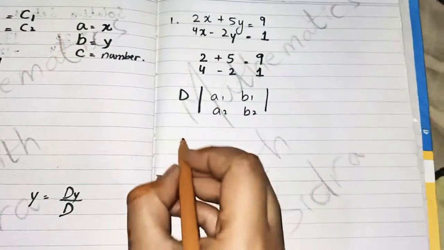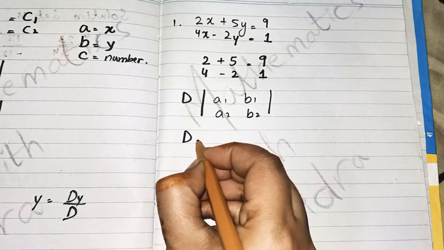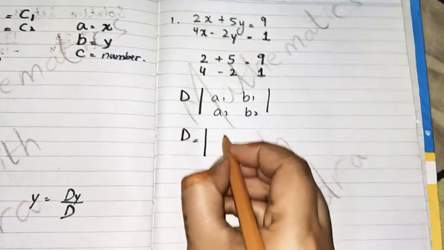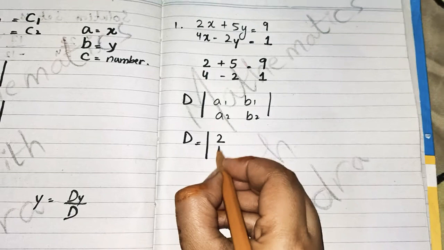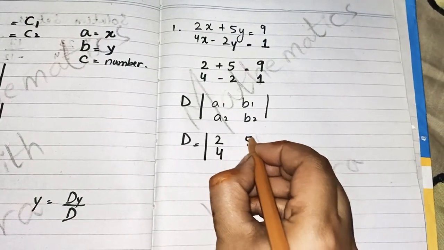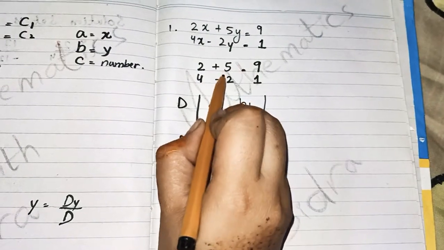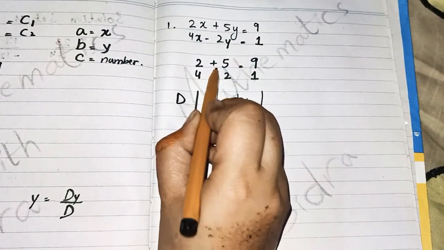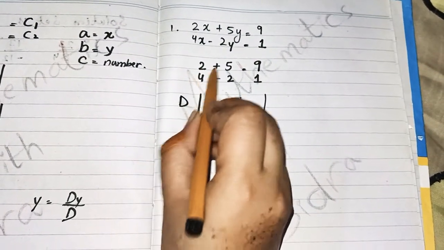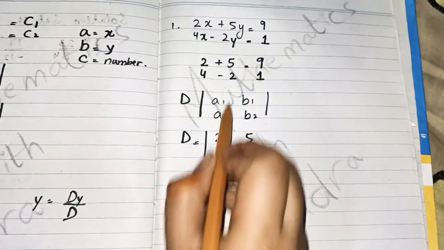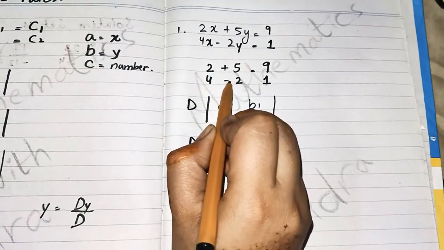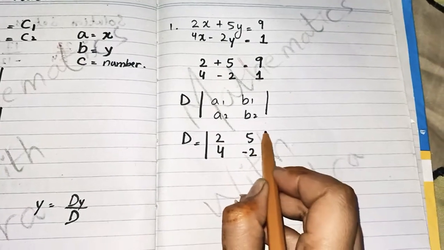Now you have to put the values according to the numbers. D is equals to, A1 is 2, A2 is 4, B1 is 5 and B2 is minus 2. You have to write the signs with this. We are not going to write the positive plus sign, but if the number is minus, we have to write this minus.